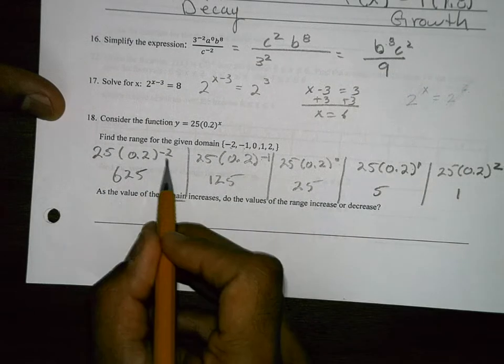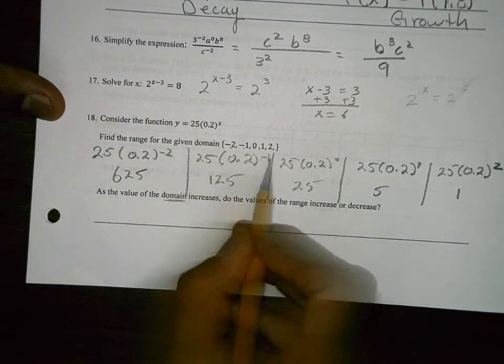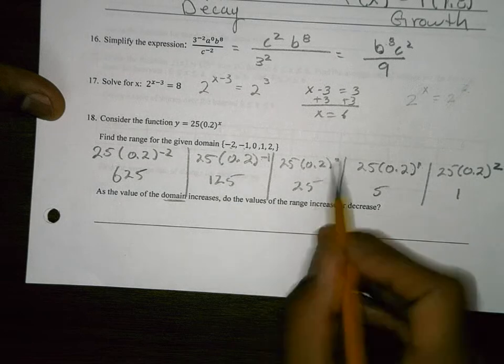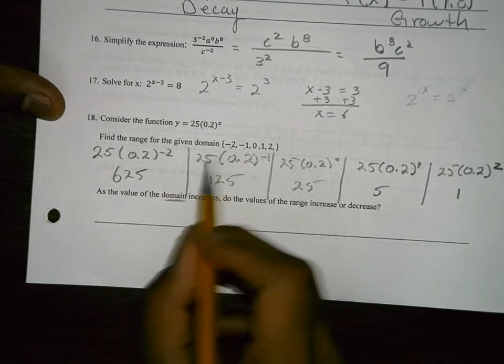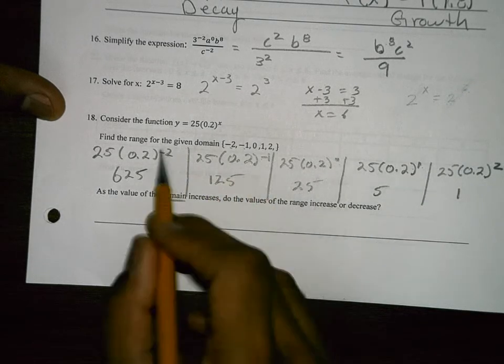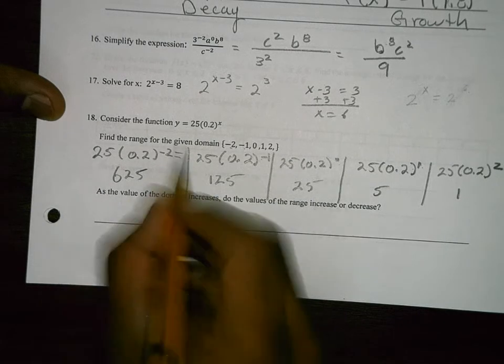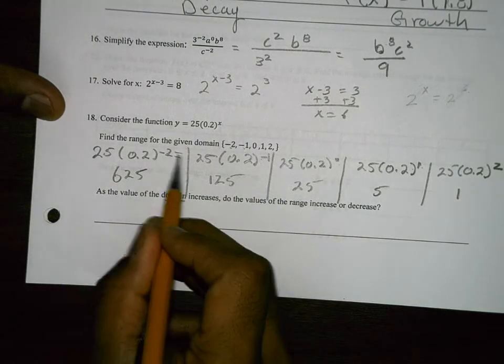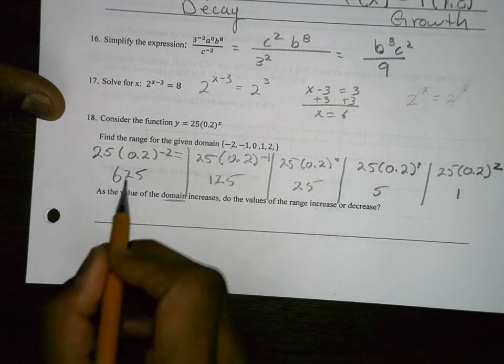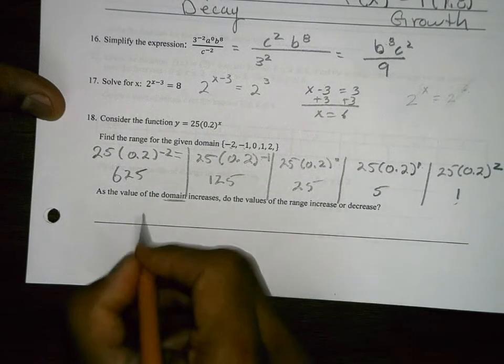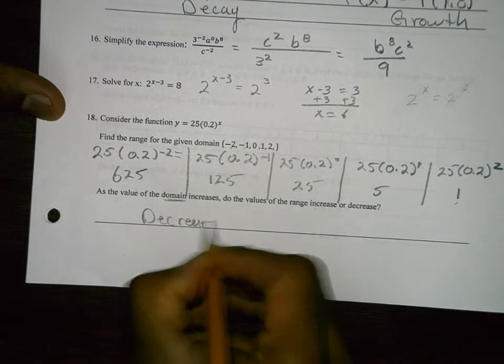Those are getting bigger. As the x values got bigger, what happened to the y values? See, here's my y's. So as my x's got bigger, you can see my y's got smaller, so they decrease.